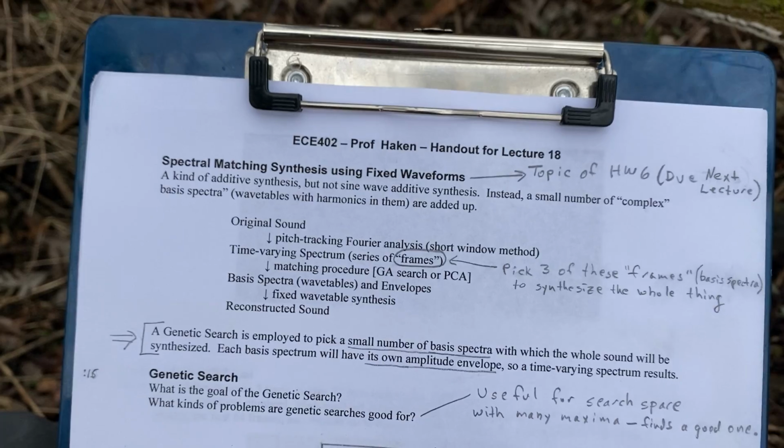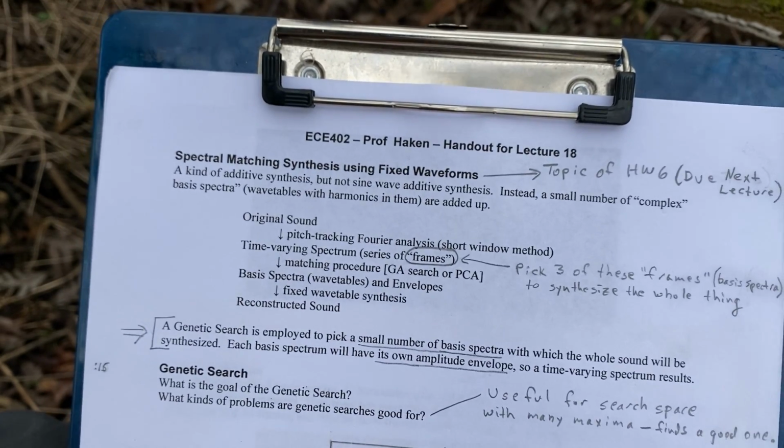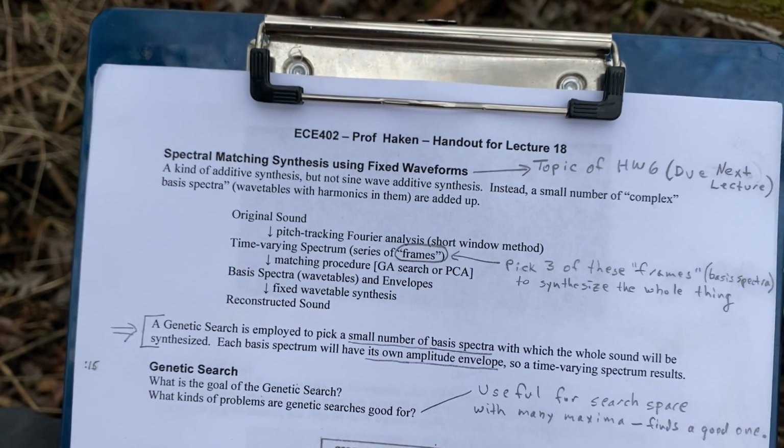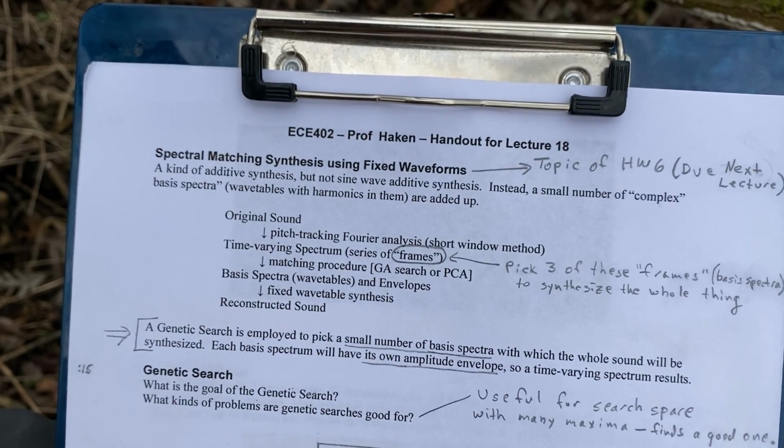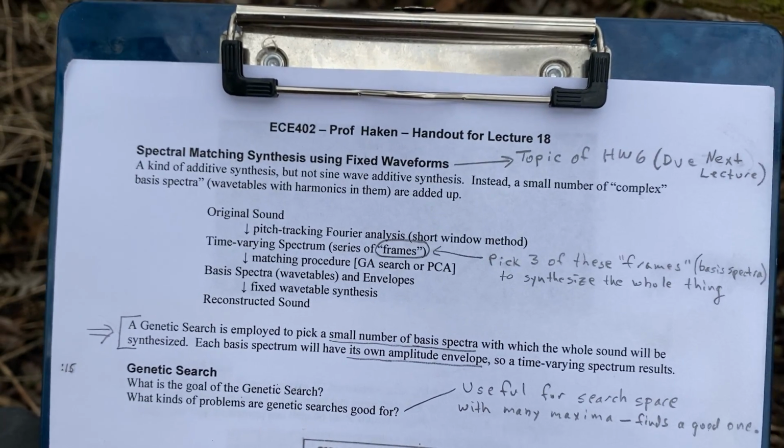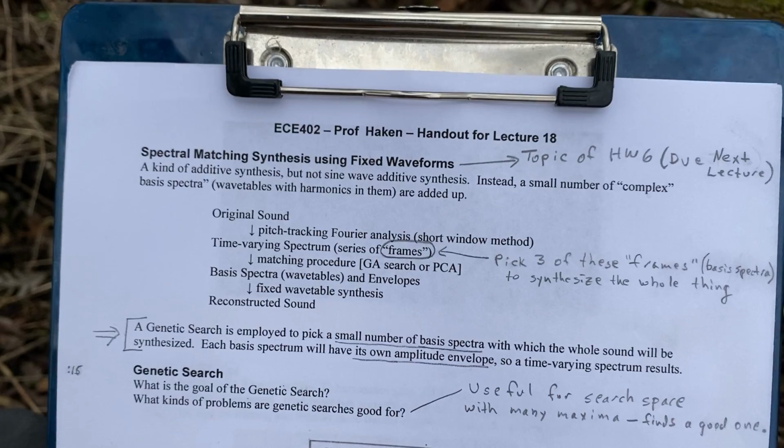So now, yes, this is a kind of additive synthesis. And it's also the topic of the next homework that's due on Tuesday before lecture. So Tuesday before 8 a.m.